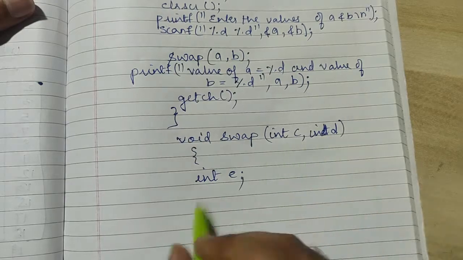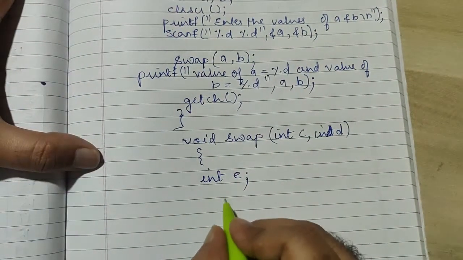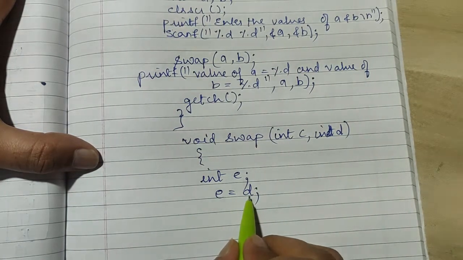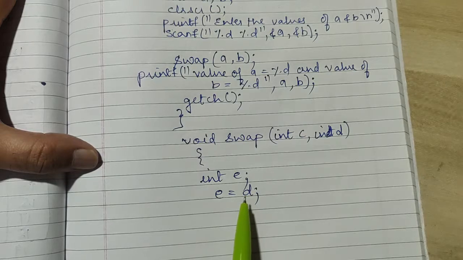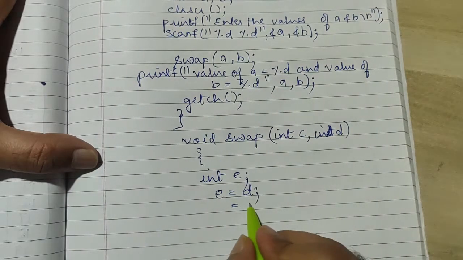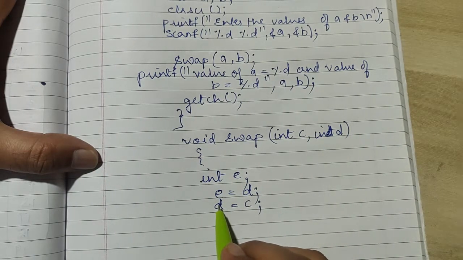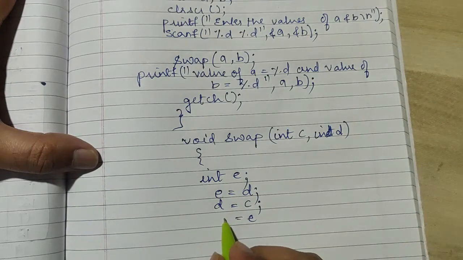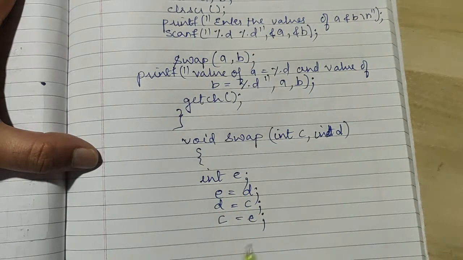So here we go. First, whatever value of C, or as a matter of fact even D, I'll put that in E. So how do I do that? E is equal to D. So by doing this, whatever value is there in D, which means the value which was passed through B has come to D, the value which was passed through A has come to C. So now I'm putting the value of D in E. Which means D can be used. So I'm putting the value of C in D. So whatever was there in C has now been put in D. Now what I can do is whatever was there in E, let's put it in C. So by doing this, I have smartly interchanged the value of C and D.